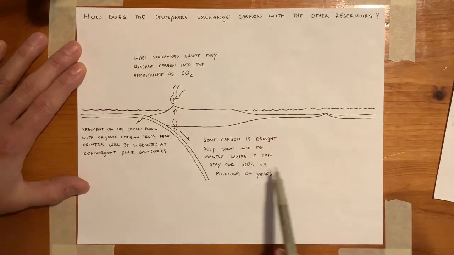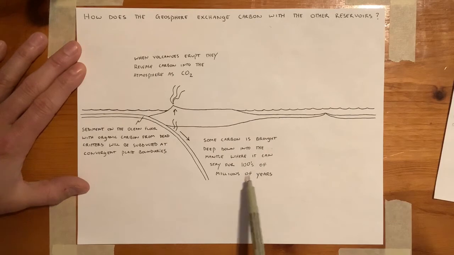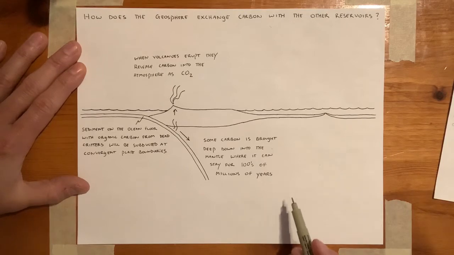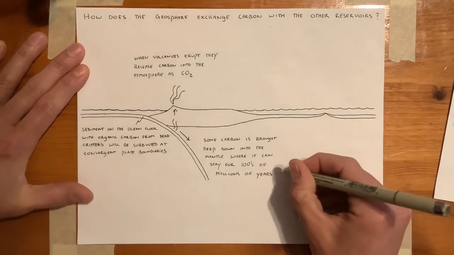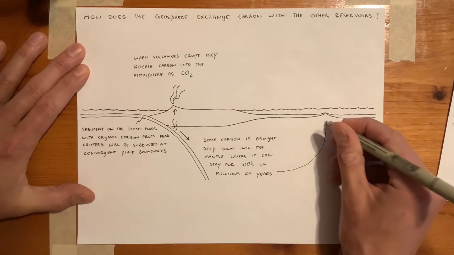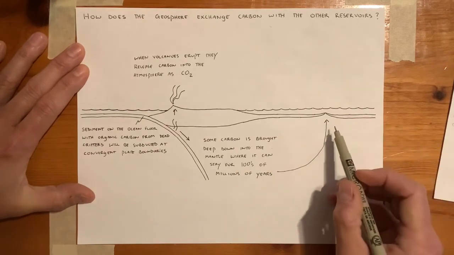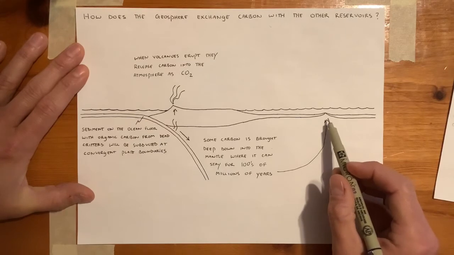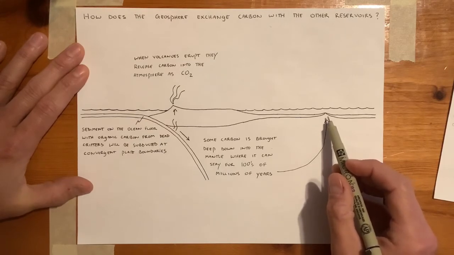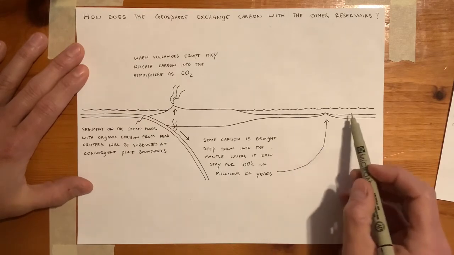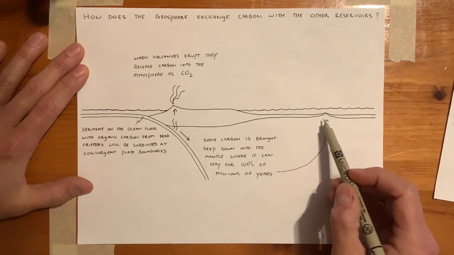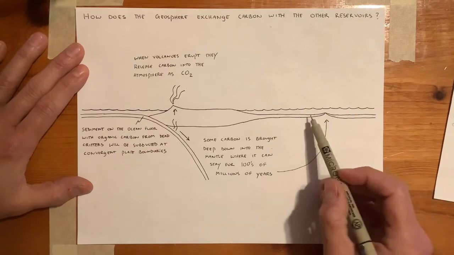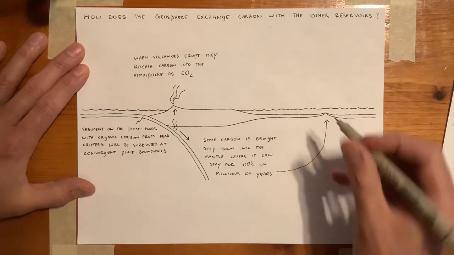Deep in the mantle, that carbon can remain for hundreds of millions of years until ultimately it might be released from the mantle at divergent plate boundaries. Divergent plate boundaries are also sources of volcanism, right? So there are underwater volcanoes at mid-ocean ridge spreading centers that are releasing CO2 directly into the hydrosphere at these underwater volcanoes.